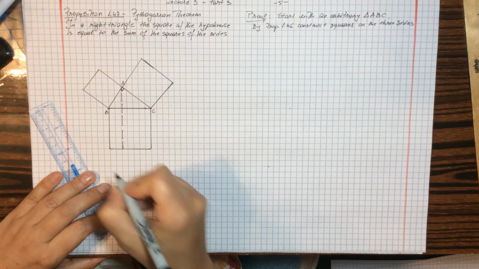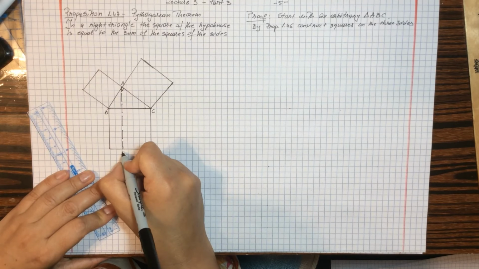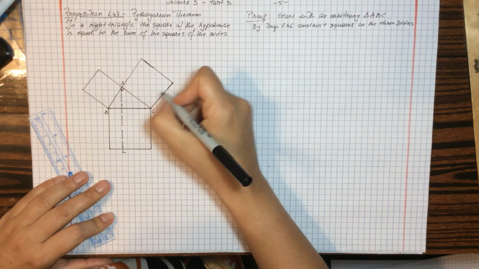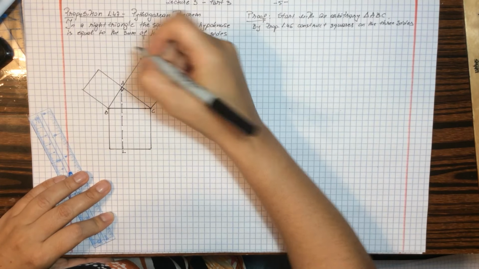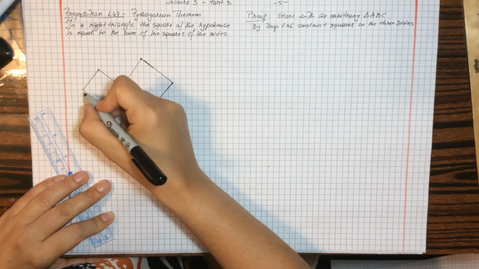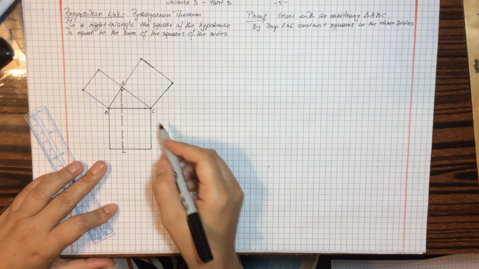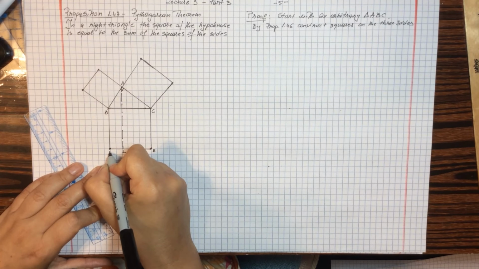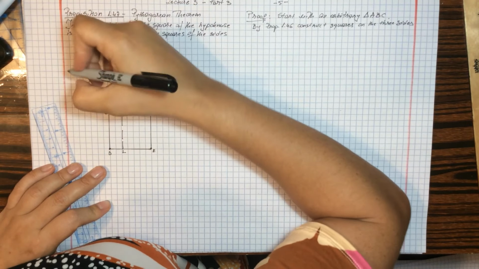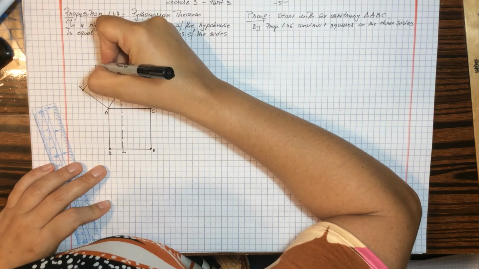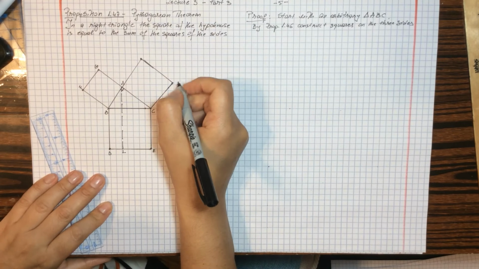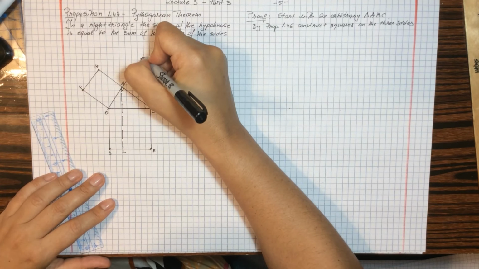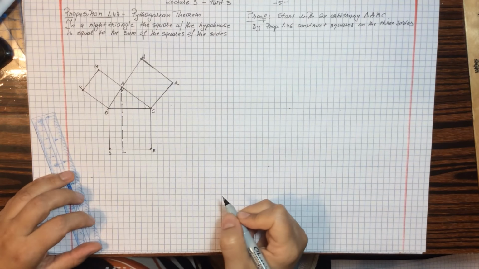By the way, while I'm here, let me just actually name all the corners of all these squares before we move on. So let me call this E. Let me call this D. Let me call this F. Let me call this G. Let me call this K. And let me call this H. Okay, I think I named them all.